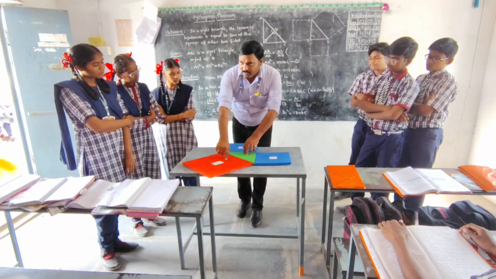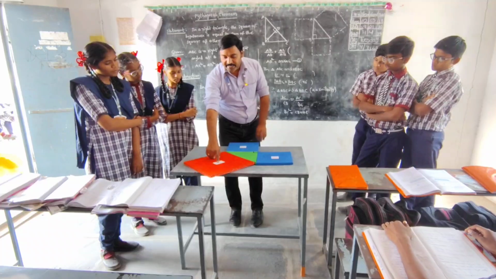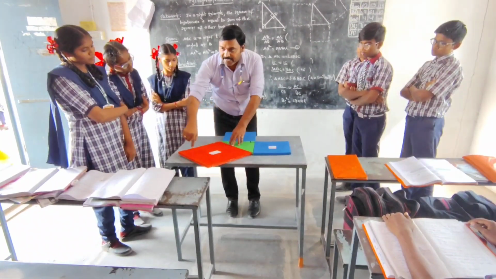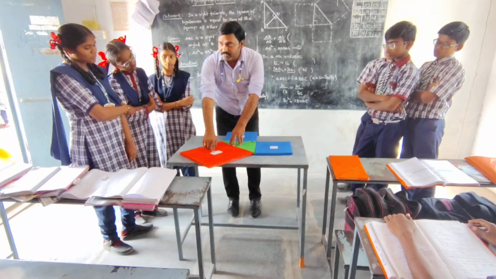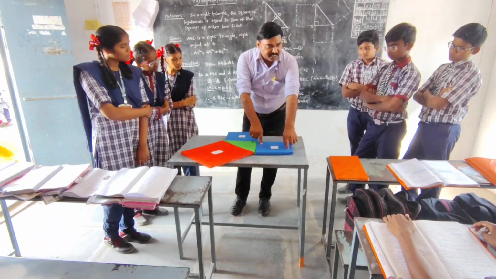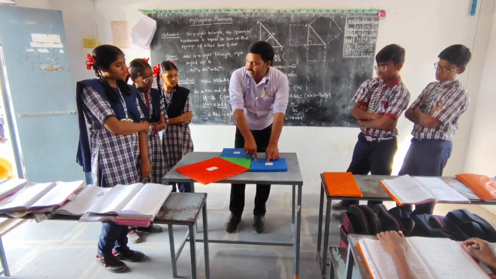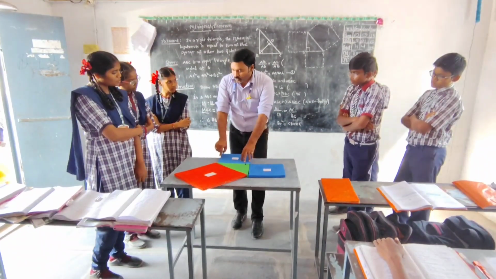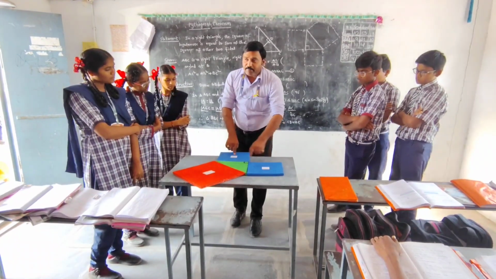I measured the sides of this square. One side is 35.35 centimeters. Area is side into side, so the area I found is 1250 square centimeters. Next, for the other side I drew one more square. This side is 25 centimeters, so 25 into 25 is 625 square centimeters. This side's square is also 25 centimeters, 25 into 25, 625.